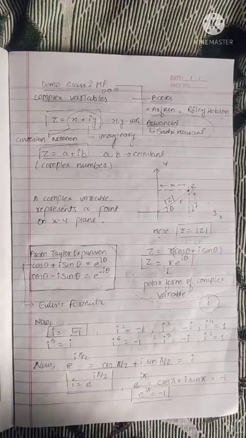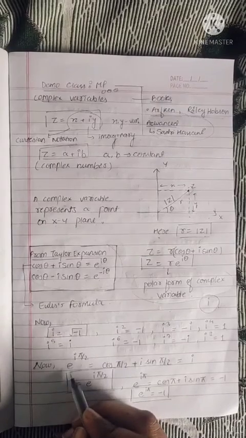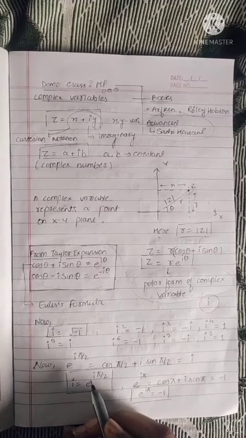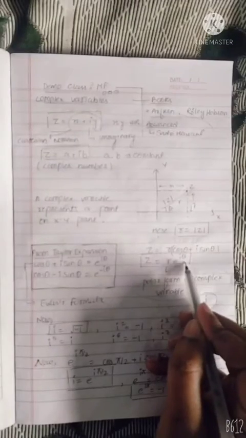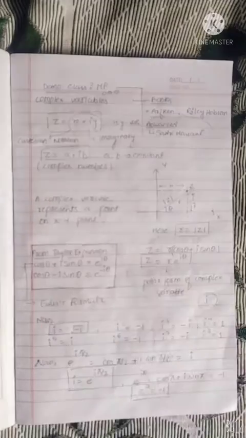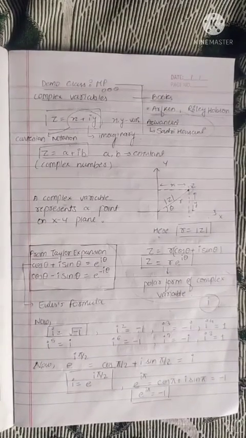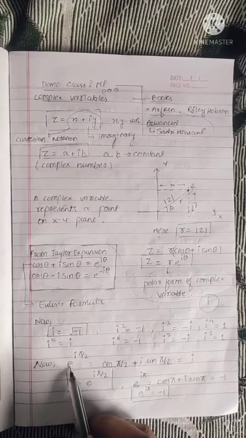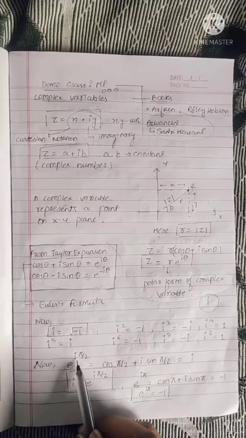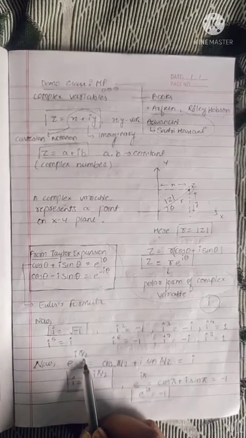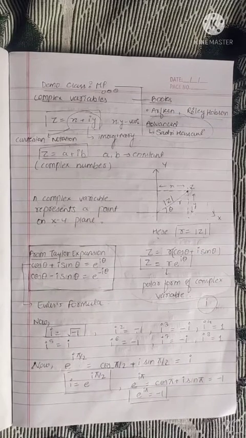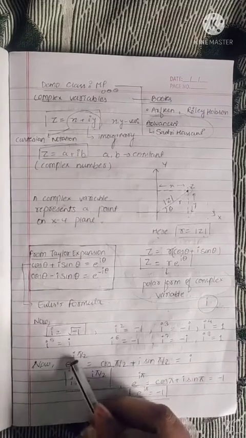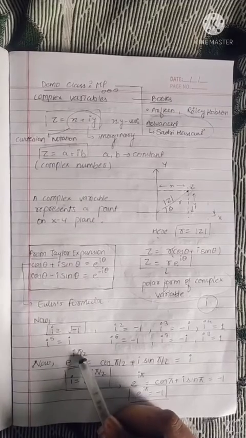Now we are using the above notation over here, where it is written z is equal to r e raised to power iota theta. We will be using this iota theta here. Now we write e raised to power iota pi by 2.